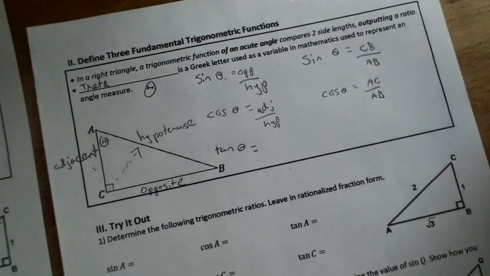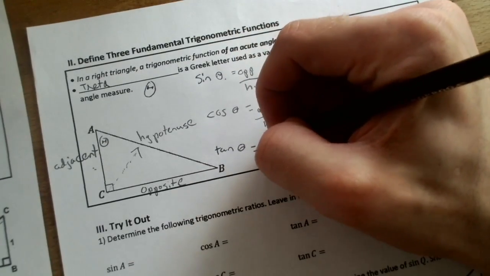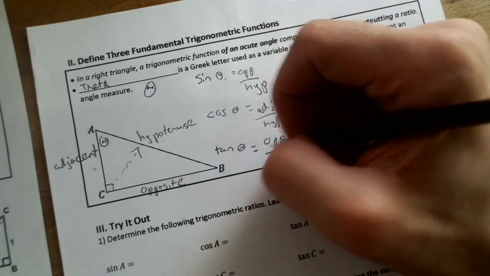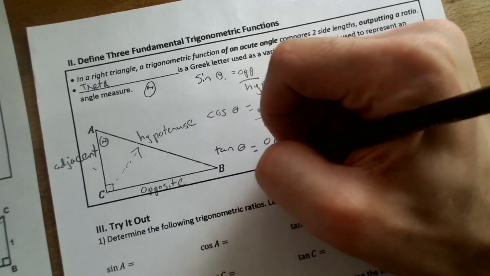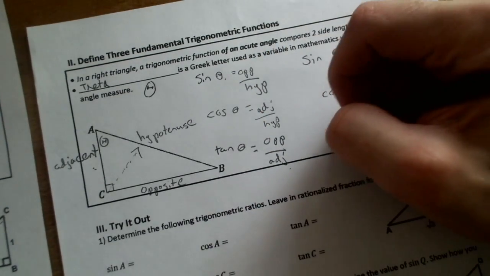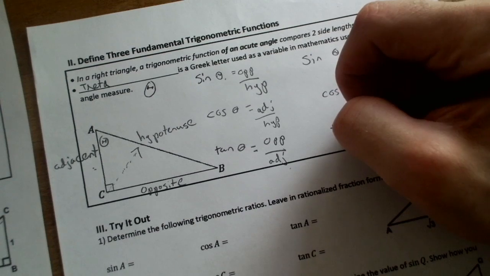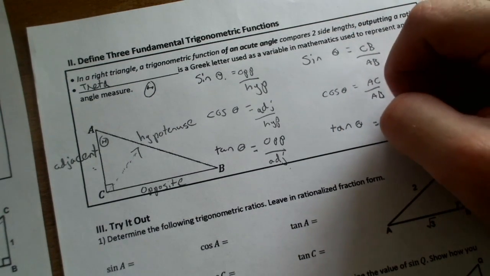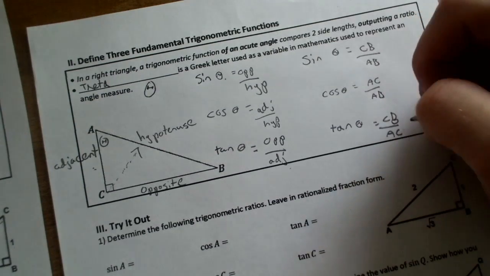Tangent, you could say, is the only one not using the hypotenuse. That's always how I remembered it when I was in school. And we have opposite over adjacent, which is CB over AC.